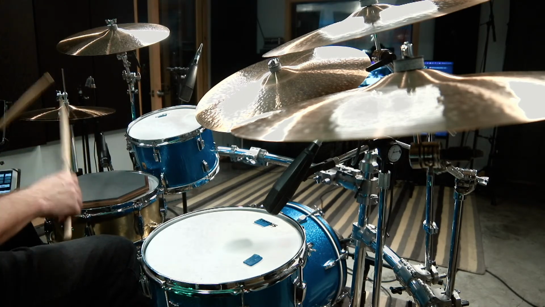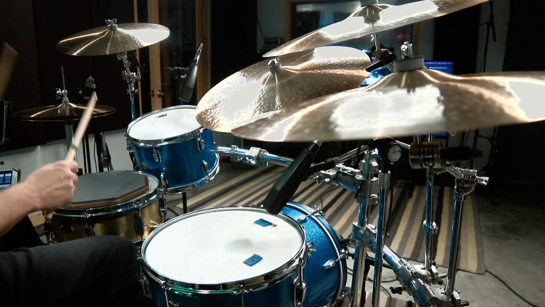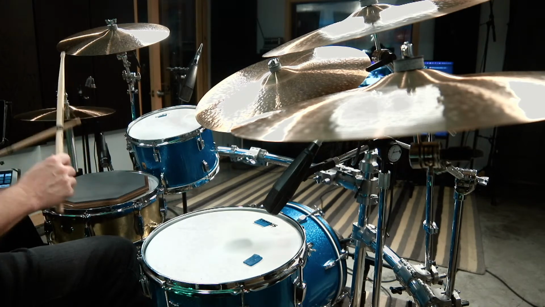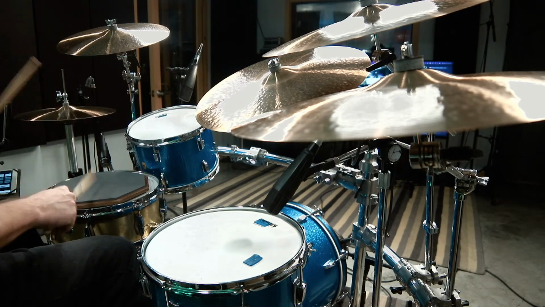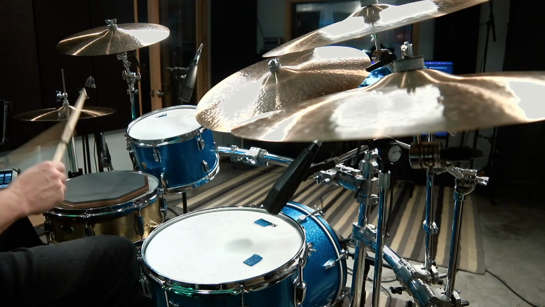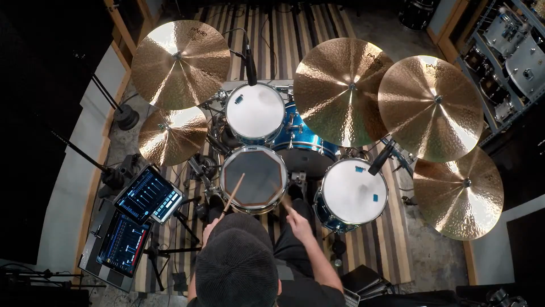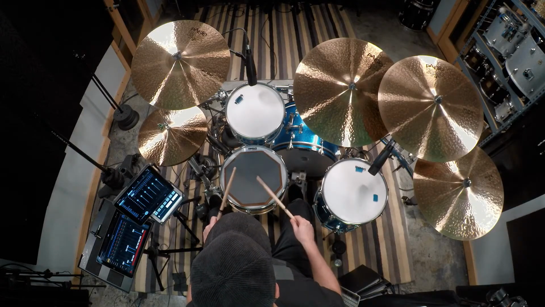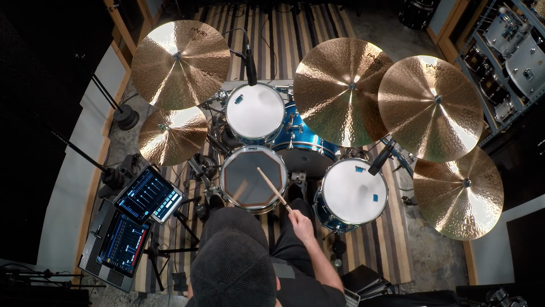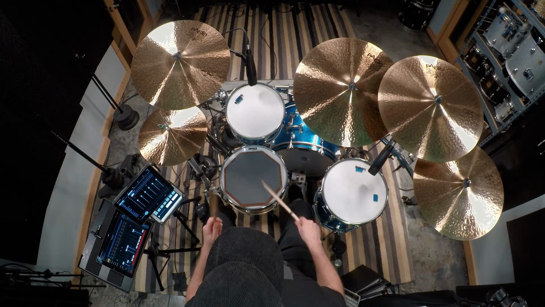So there's a little bit of interdependence, not independence necessarily, but interdependence between the hands and the left foot. And I'm also running through some of my dynamics. In this case, I'm going through right hand lead and left hand lead. Hard to talk while I'm doing this.